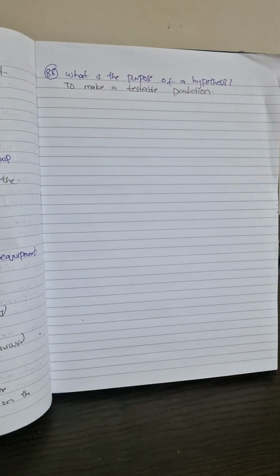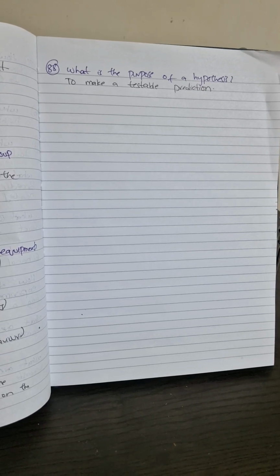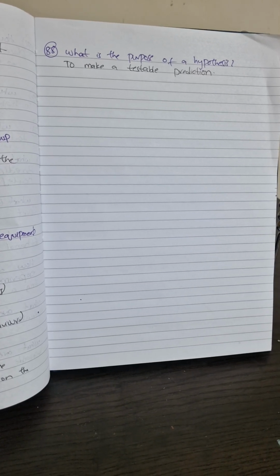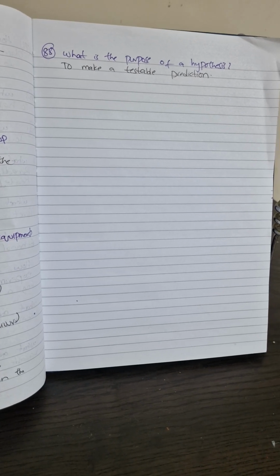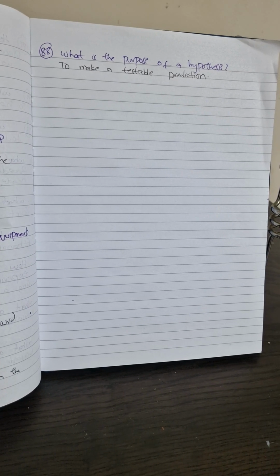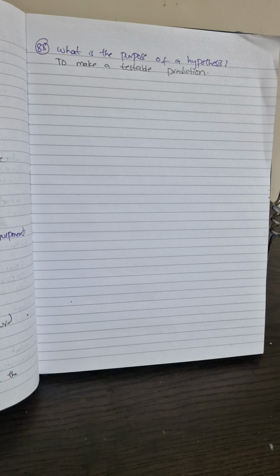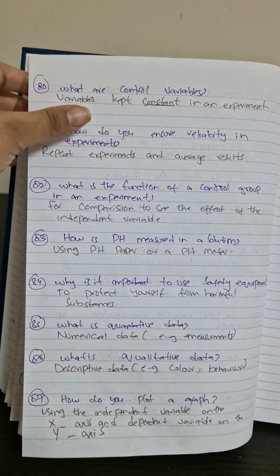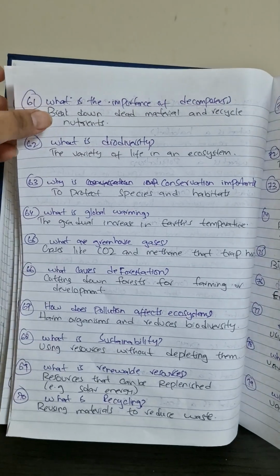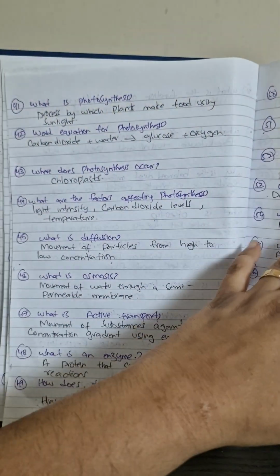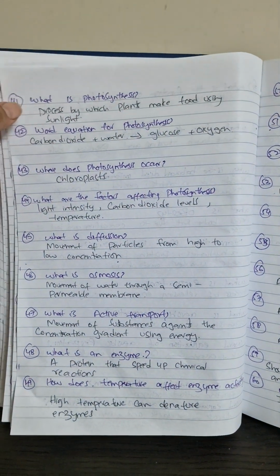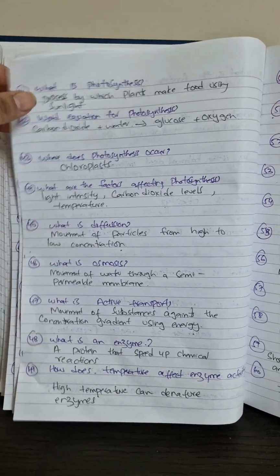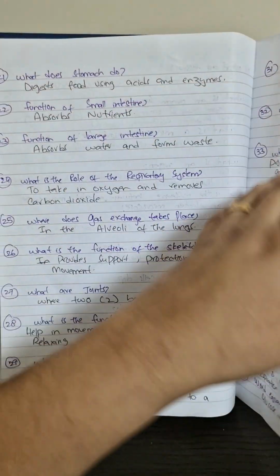The last question, what is the purpose of a hypothesis? A hypothesis is to make a testable prediction. So yes, this is the 88th question of all the AQUAC entry level 3. It includes all of the topics. So just go through again and again, and hopefully you will pass the exam.